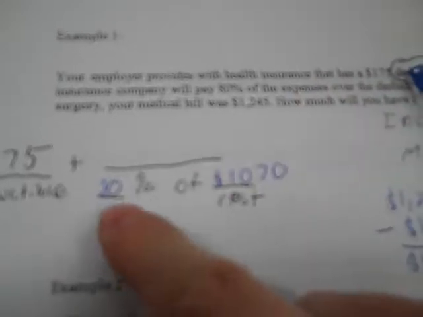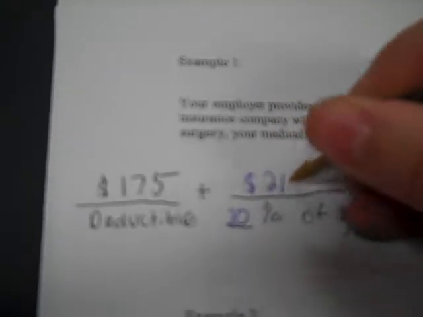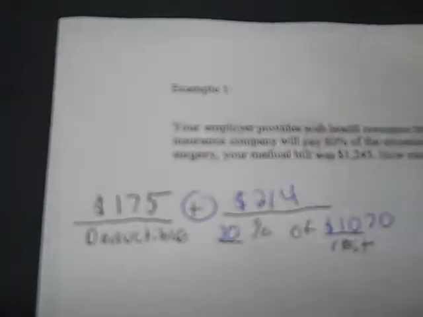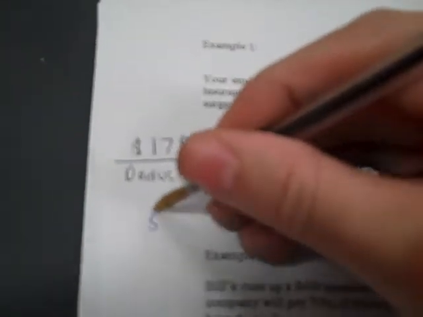So 1,070. Now to find 20% of 1,070, we need to divide 20 by 100 first, and then times by 1,070. And I get 214. Okay, now plus those, and that's your answer. So 175 plus 214, and that's $389.